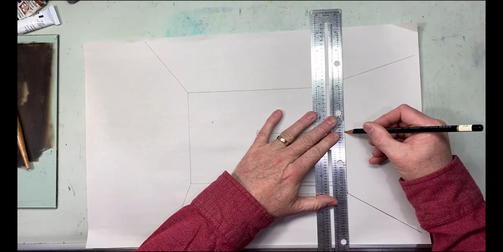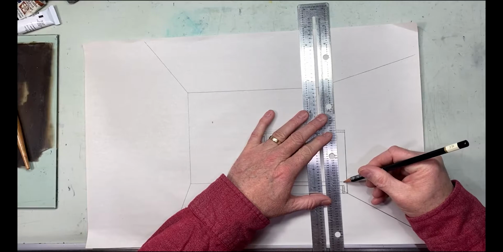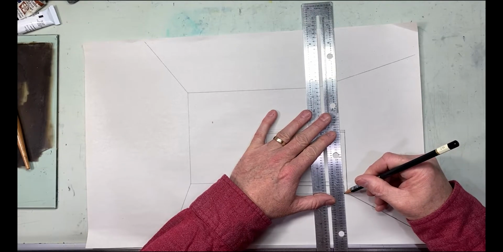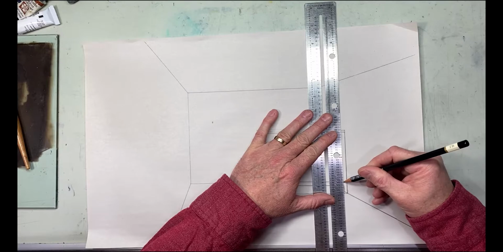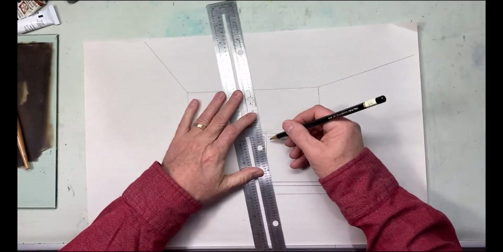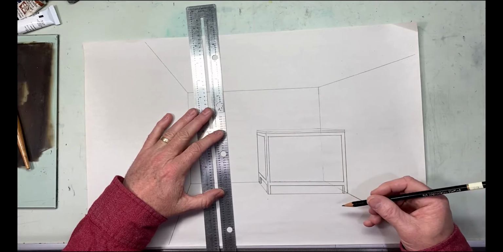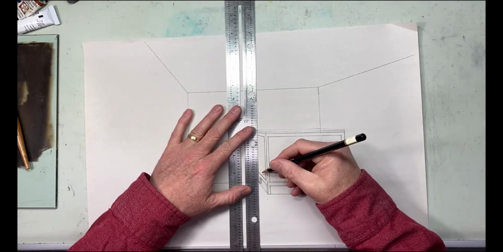And this is going to be a very solid line going down the side here. And then we'll continue this edge. Another parallel line here. Oops, give some room for my pencil. Okay. And then the inside edge here.